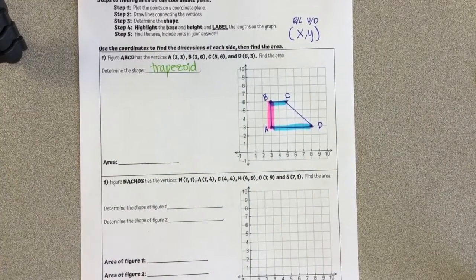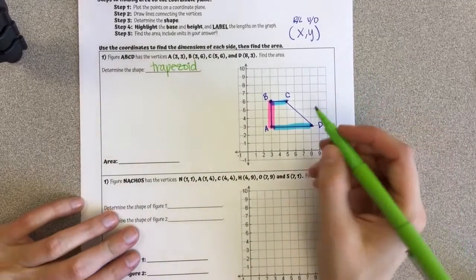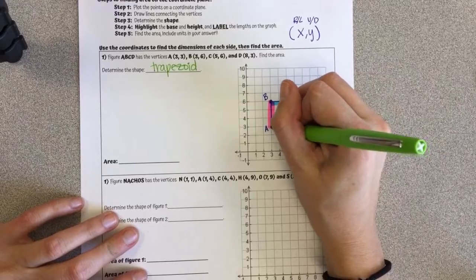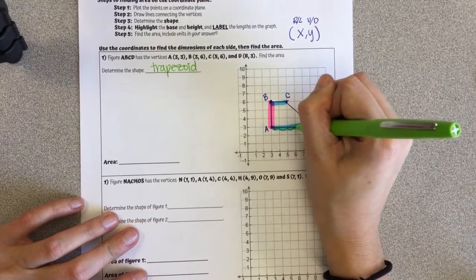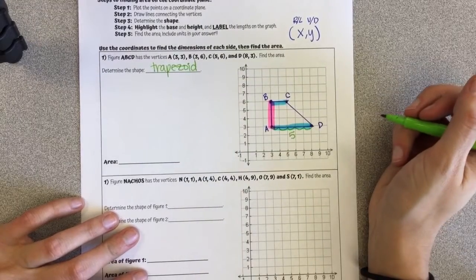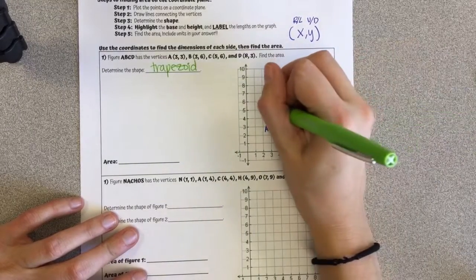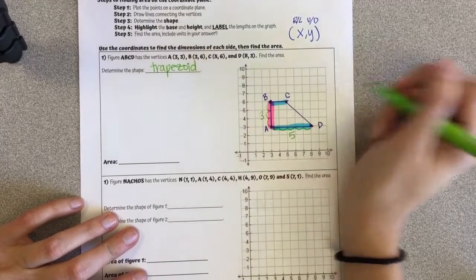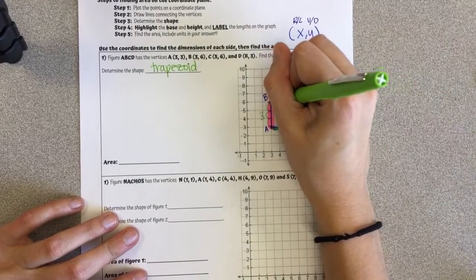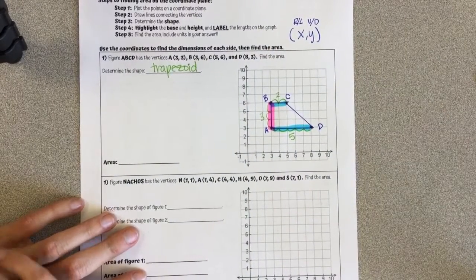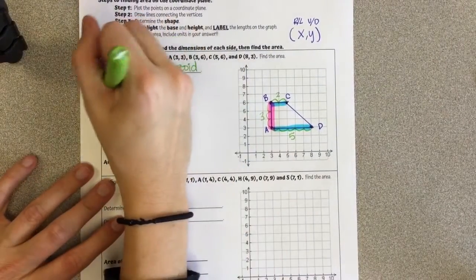Well, let's go around and label the side lengths. So remember, when we're going from one point to the next, we're counting. You're going over once, twice, 3 times, 4 times, 5 times. That is a length of 5. For the height here, you're going up once, twice, 3 times, so it is a height of 3. Here you're going over once, twice, has a length of 2. So now that we have all our measures, we can plug it into our formula.